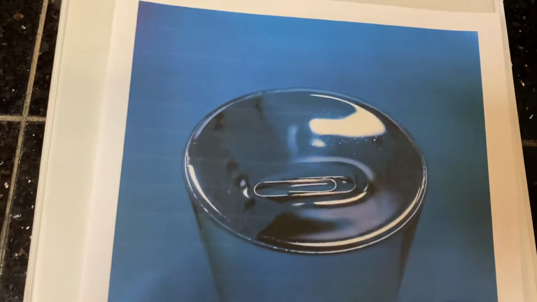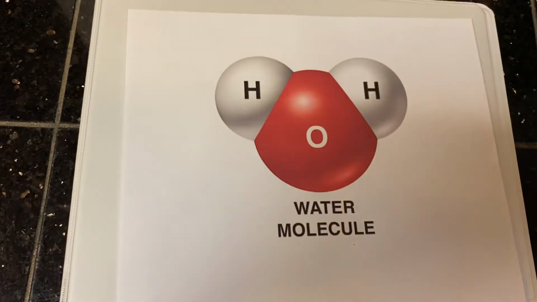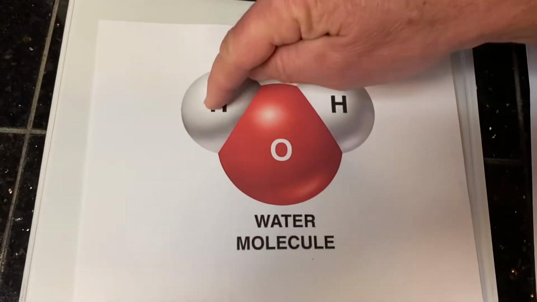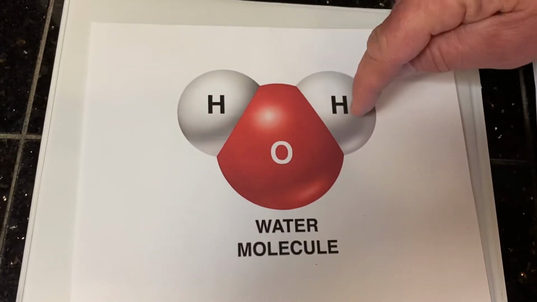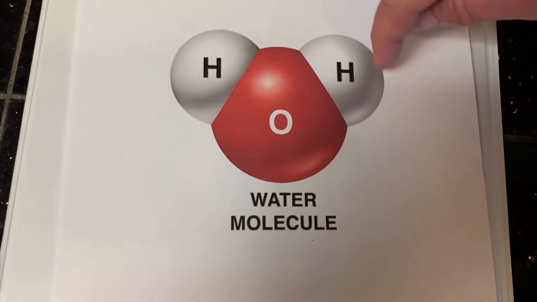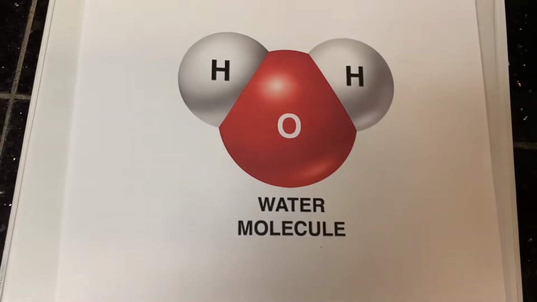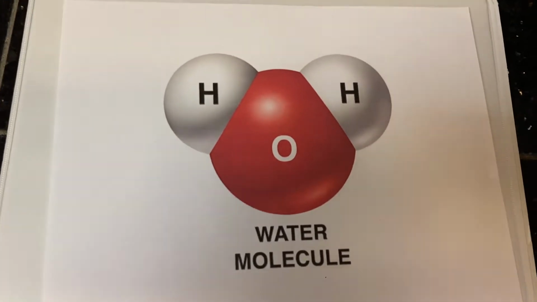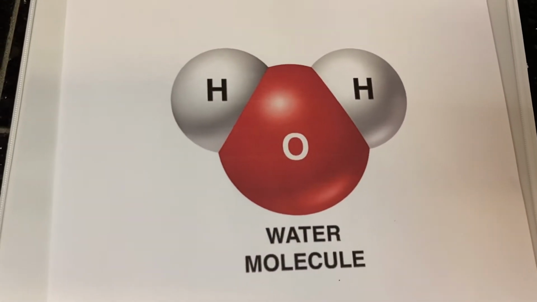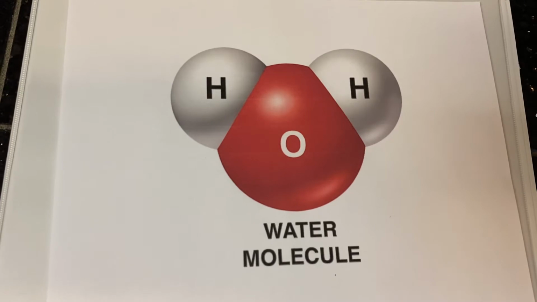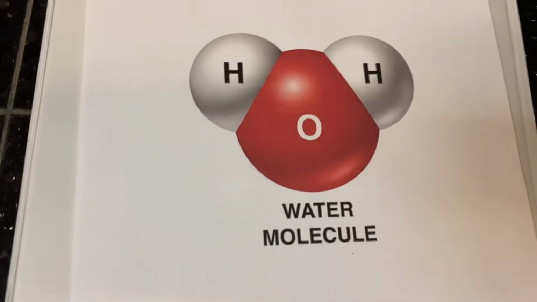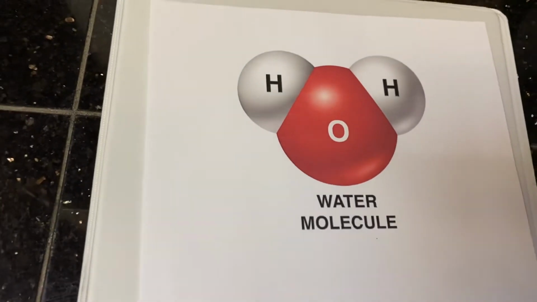So, hydrogen atoms, let me just show you a picture here, a model of water. So this is what's called H2O, two H's and an O, two hydrogen atoms and an oxygen atom, H2O. And what happens is hydrogen atoms in one water molecule are attracted to oxygen atoms in another water molecule. And they like each other so much, they cling together. Now let's go back to bubbles, because we're going to do a bubble experiment.